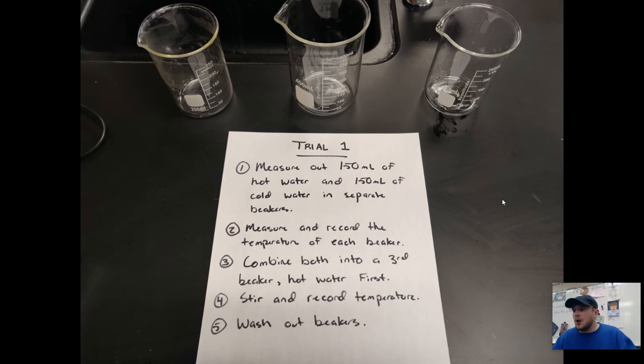All right. So what we're going to do, the first step in this lab, the first trial in a sense, is we are going to measure out equal amounts of both temperatures of water. So in one beaker, we're going to have 150 milliliters of hot water, and another beaker, we're going to have 150 milliliters of cold water.